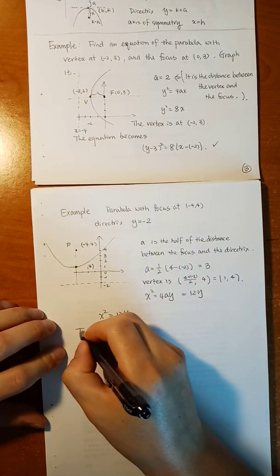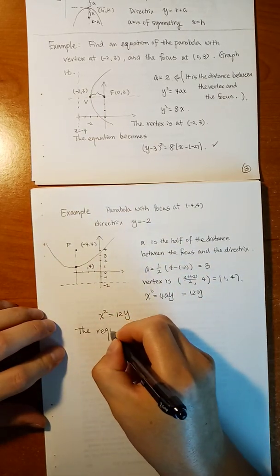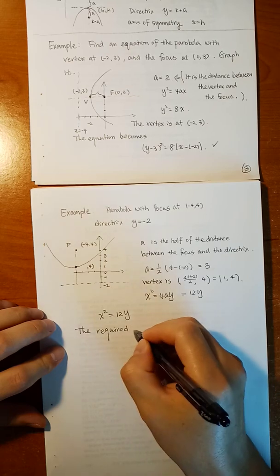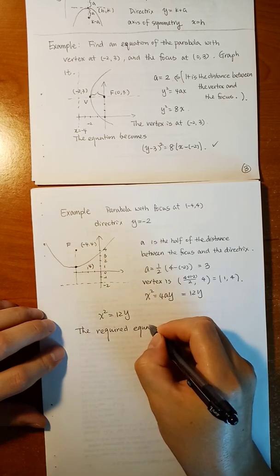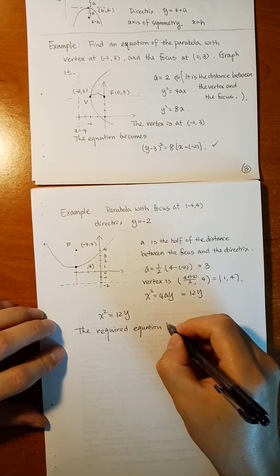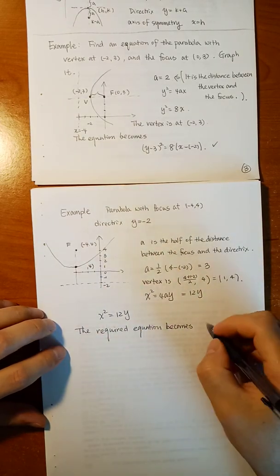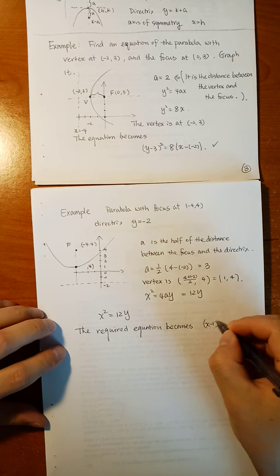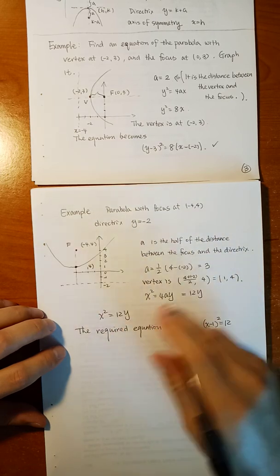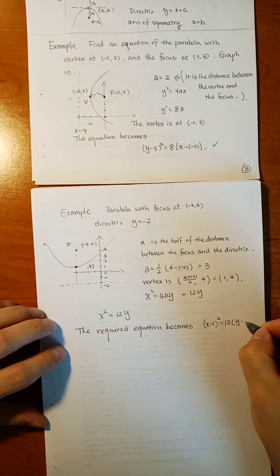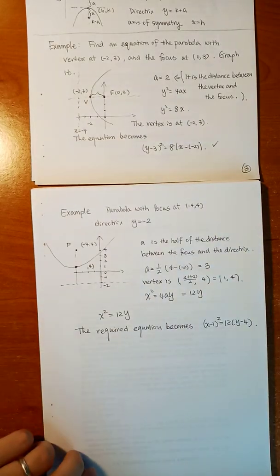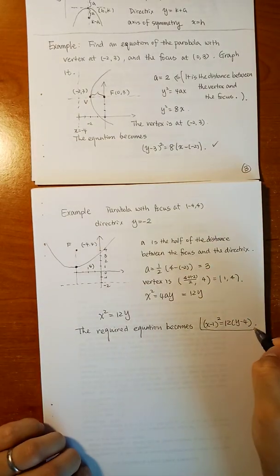So the required equation in terms of x minus x-coordinate, y minus y-coordinate. Okay, so that's the answer.